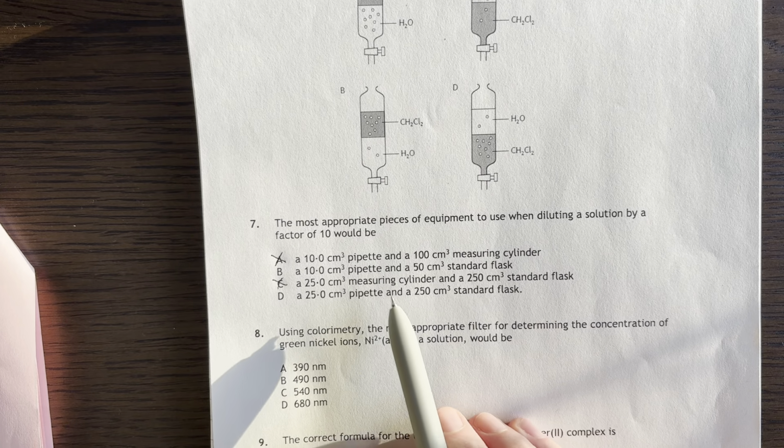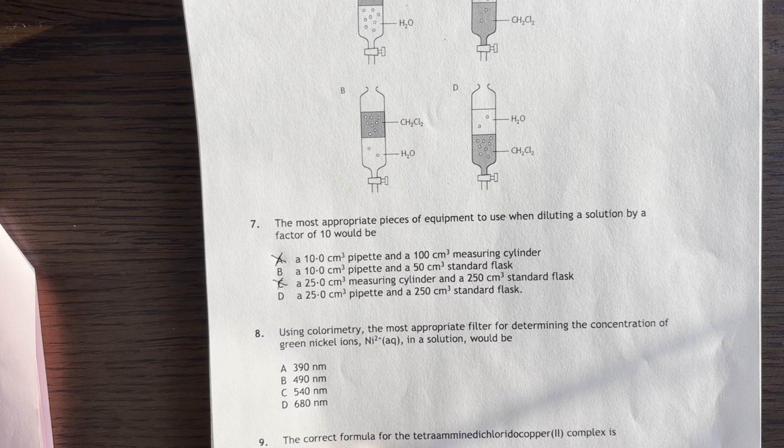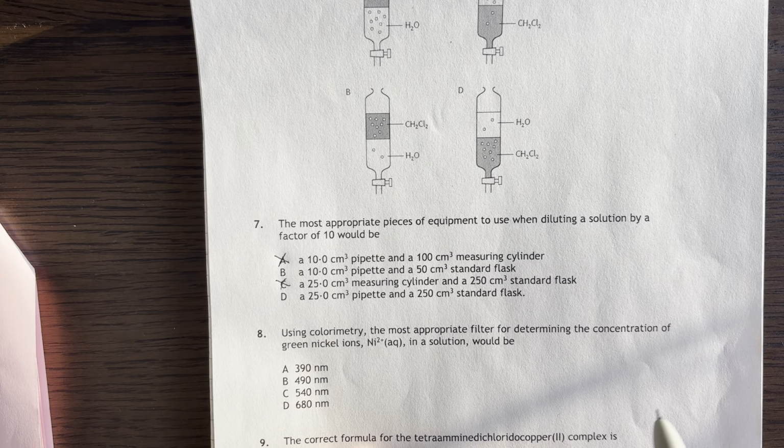Because they involve using measuring cylinders, which are not the most accurate pieces of equipment in the lab, and you should definitely know that by now. If not, shame on you. You need to make sure that you know that. How would we accurately carry this out? Well, think about it practically.